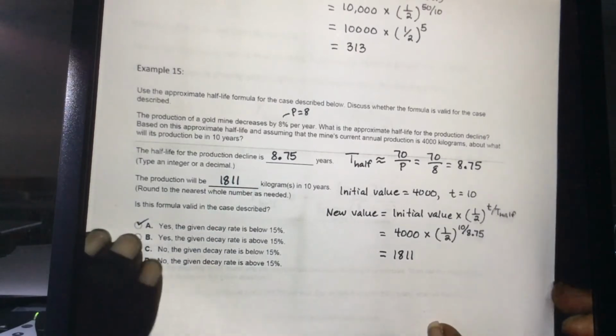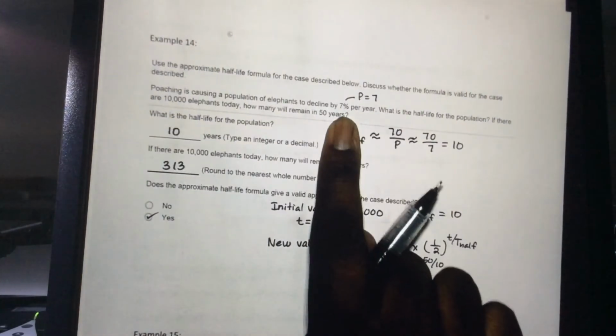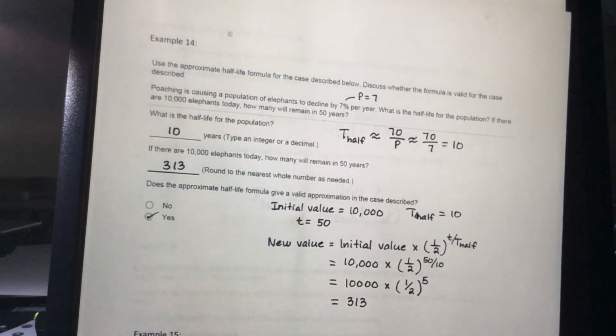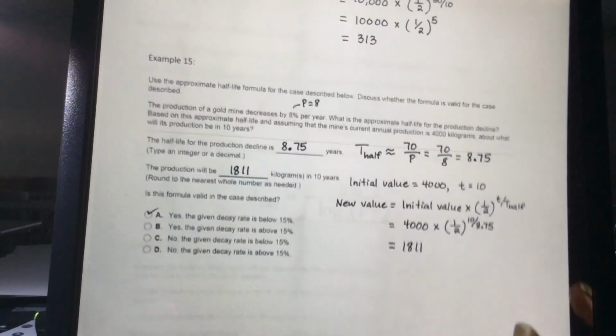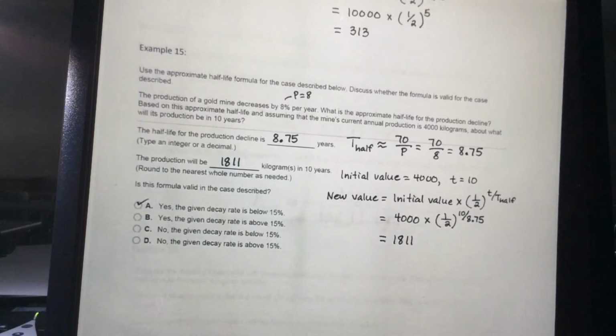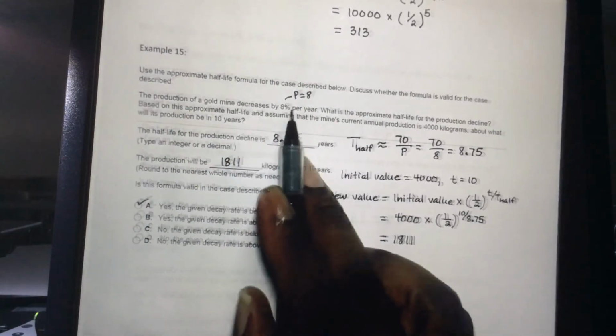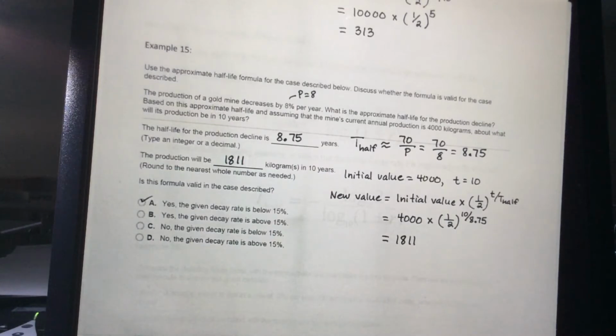Because if I go back to that, that rate was 7%. It is less than 15%. Okay, and in example 15 that I just did, that rate was also less than 15%. 8% is less than 15%. So here, that formula would be valid in this case described.